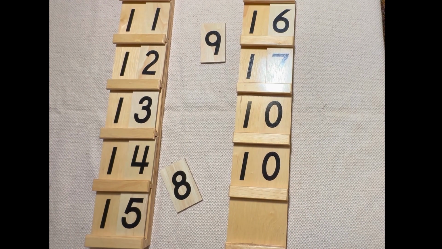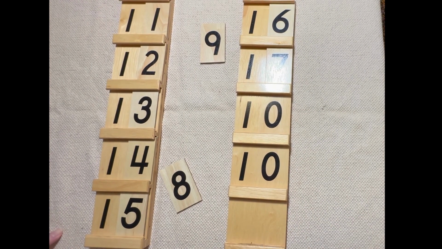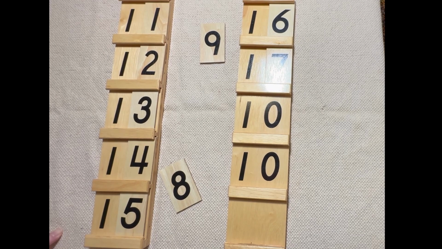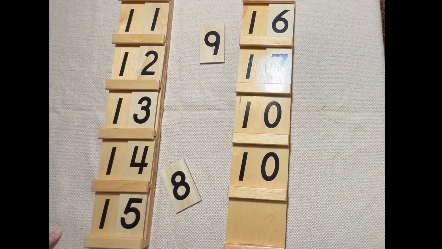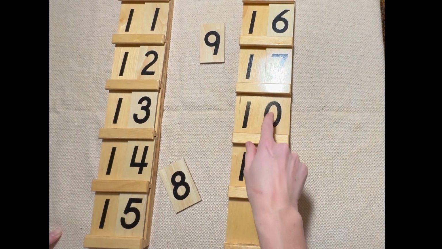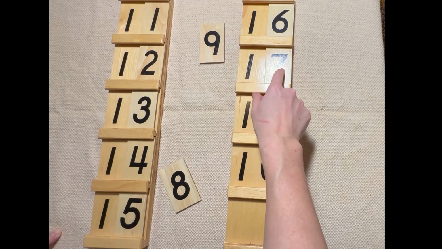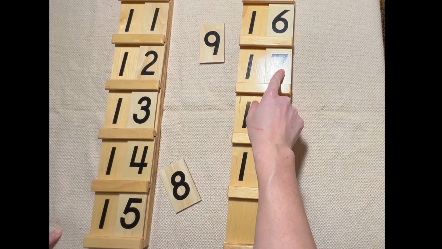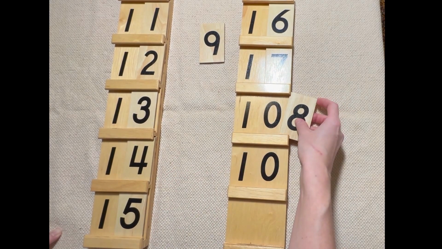And when you get to 17, stop and have them listen to you say 17 and ask them, can you hear the word teen in 17? Teen means 10. As you can see, we have a lot of 10s here. So 10 and 7 is 17. And then continue on to 18.